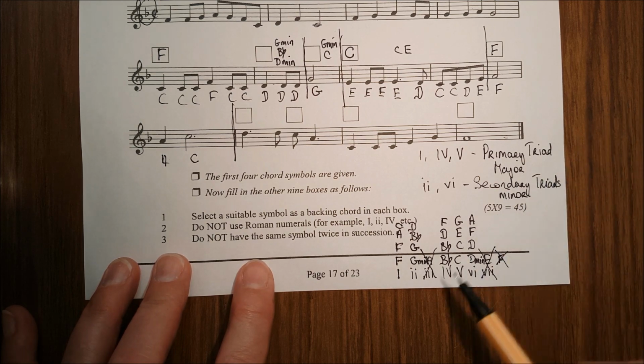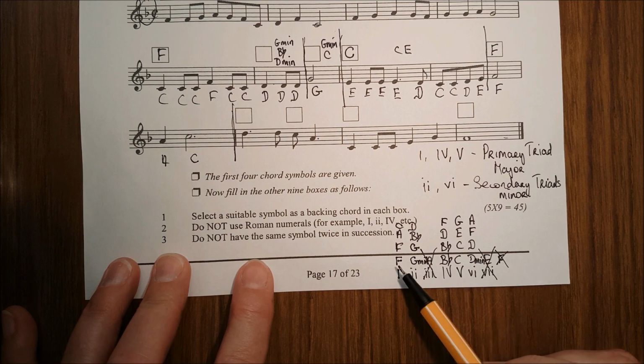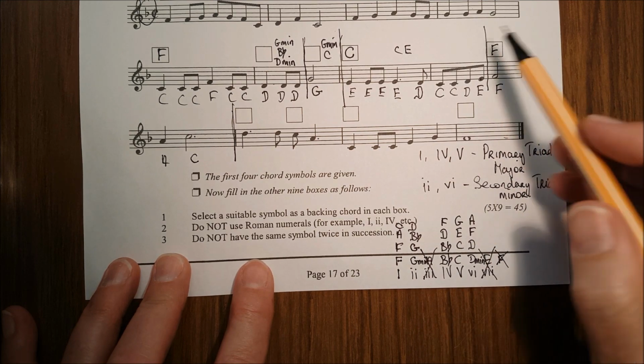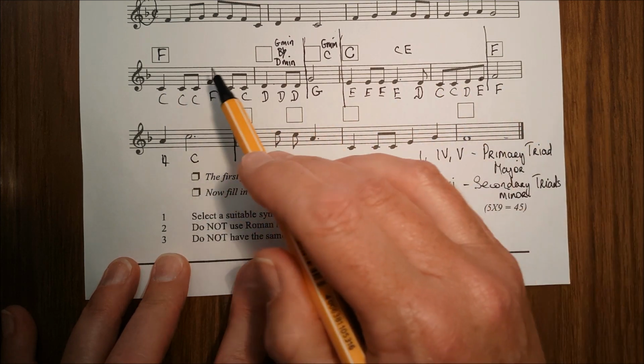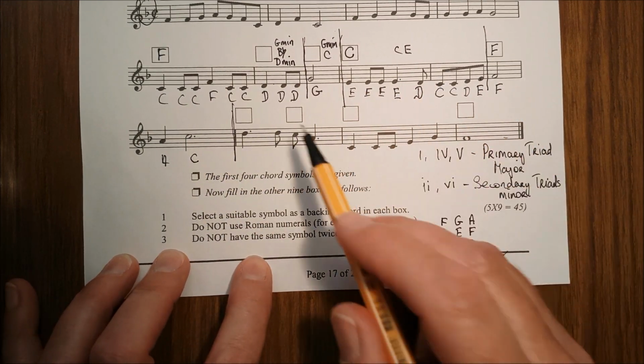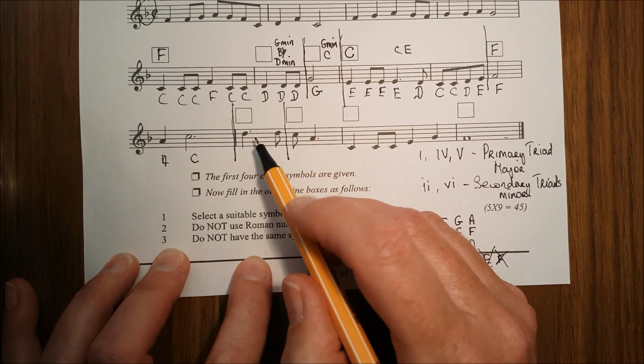Now, if you look at that, we have there C, which is the chord of 5, to F, which is the chord of 1. That, as it happens, is a perfect cadence at the end of this phrase. Okay, it's a 4-bar phrase there, and we have a perfect cadence. Let's carry on and see what the next few boxes have in store.